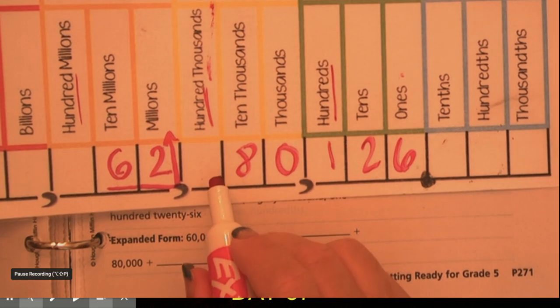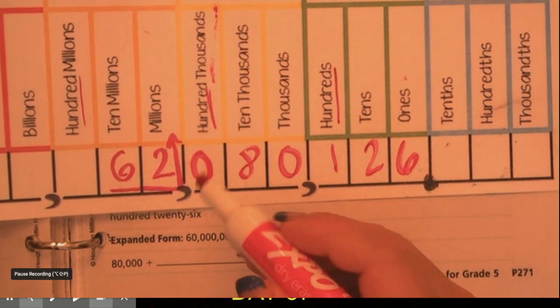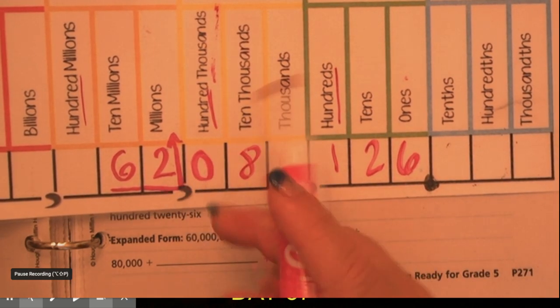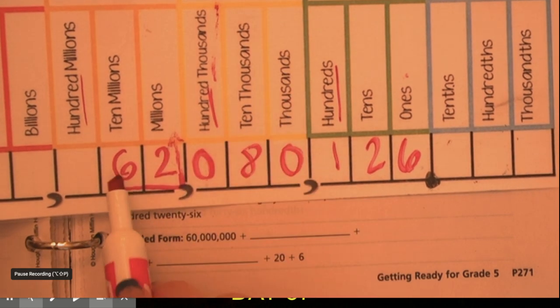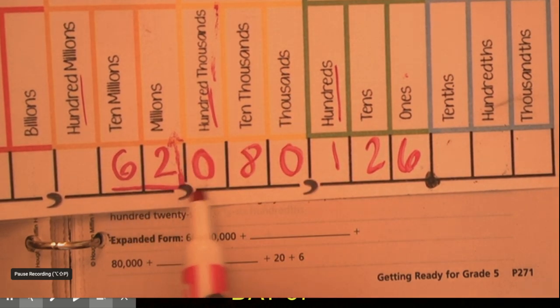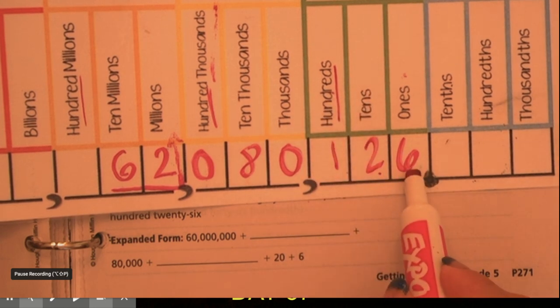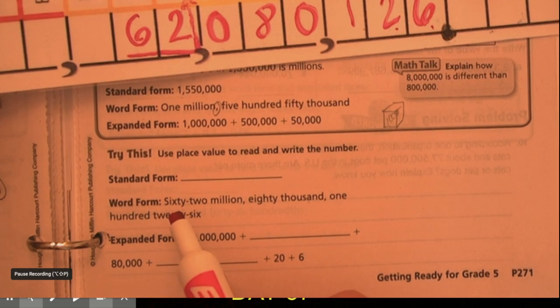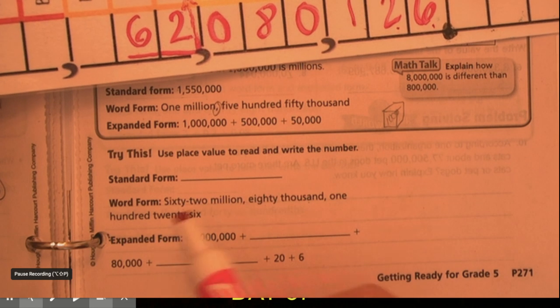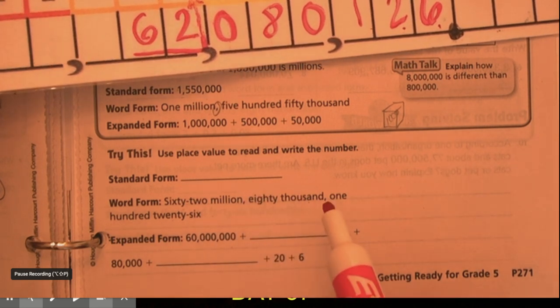Now I can't leave this empty, so I put a 0 in there, and 0 and empty are basically the same thing. So when I read this, I have 62,080,126. And that's what it says, 62,080,126.